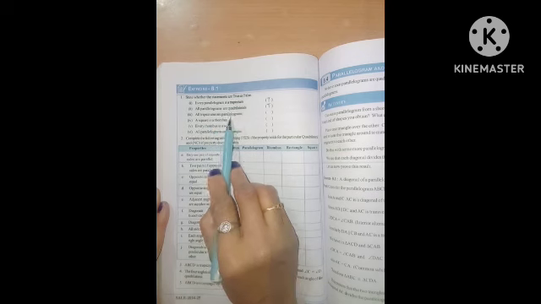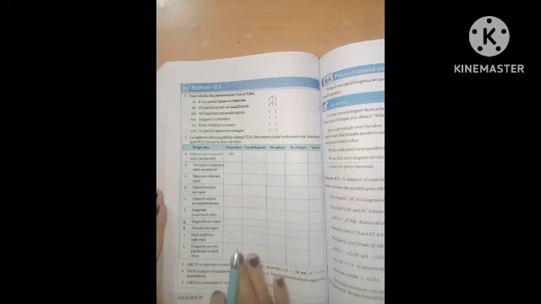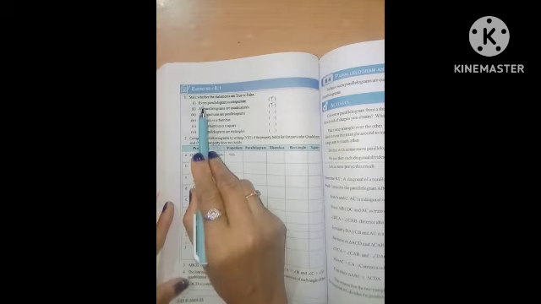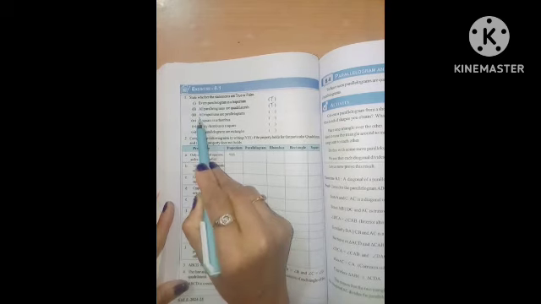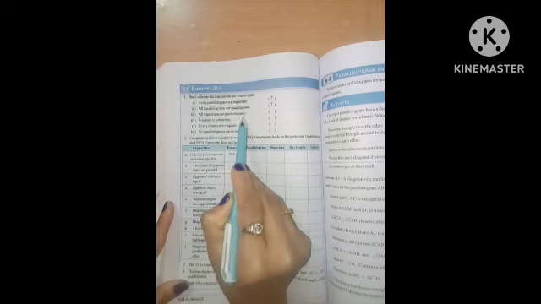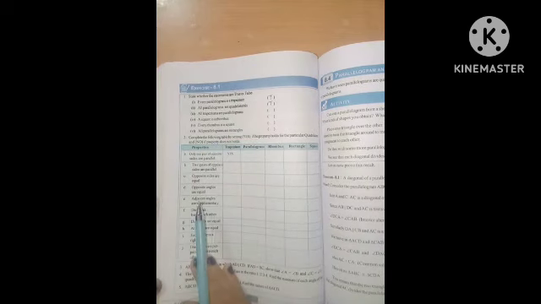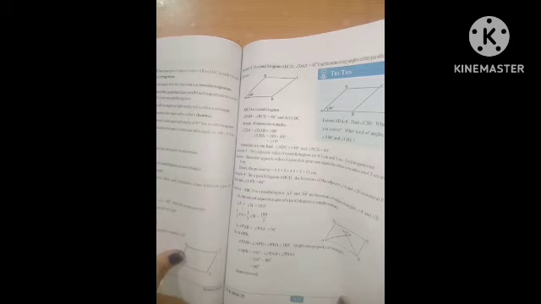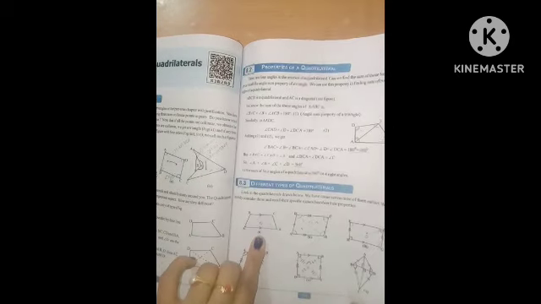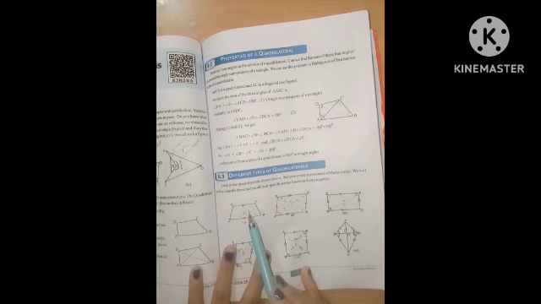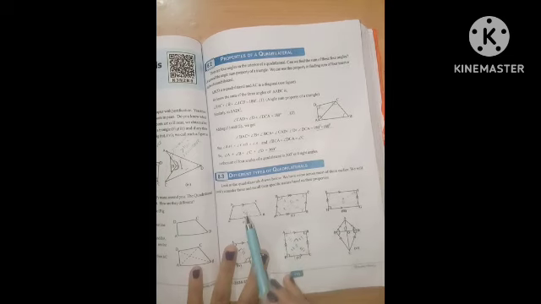All trapeziums are parallelograms. This is the opposite of the first statement. The first statement is that every parallelogram is a trapezium. The third statement is that all trapeziums are parallelograms. A trapezium has one pair of opposite sides parallel, but a parallelogram has two pairs. Is it possible?